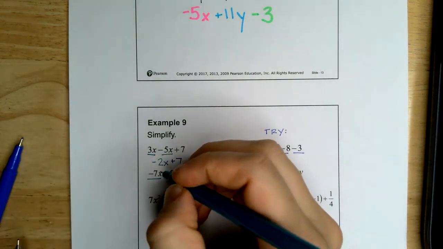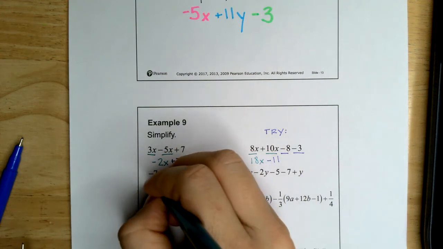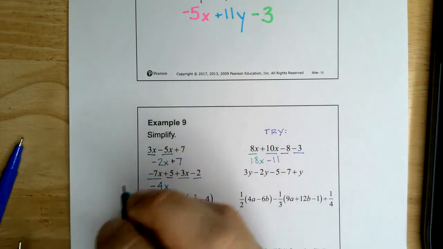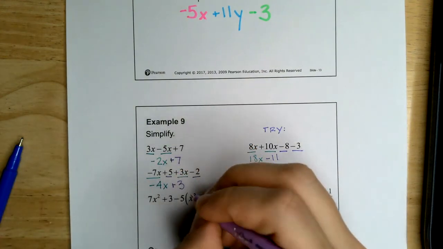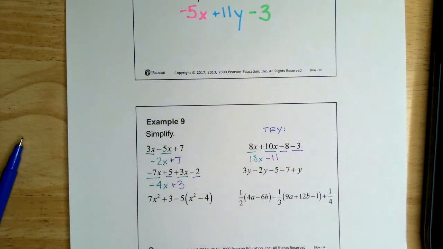-7x plus 3x is -4x. +5 minus 2 is +3. That's as simple as I can make it.